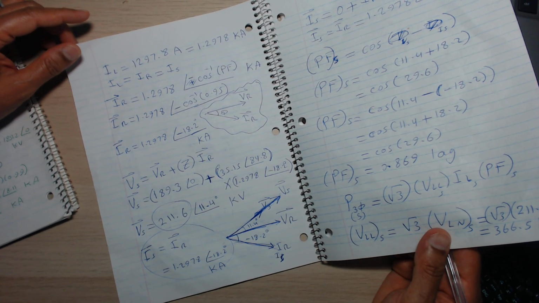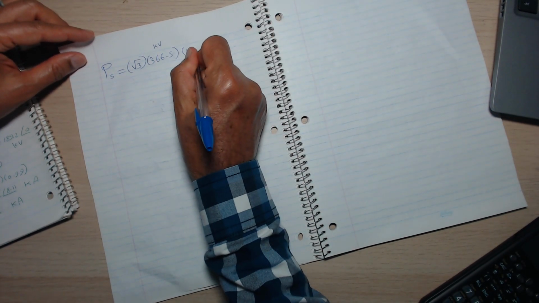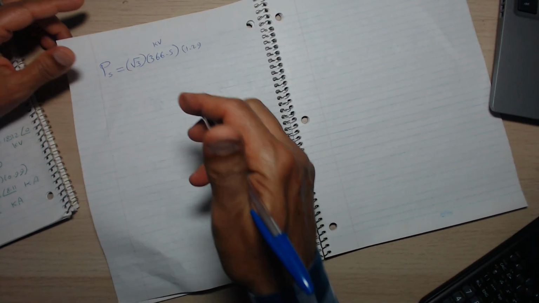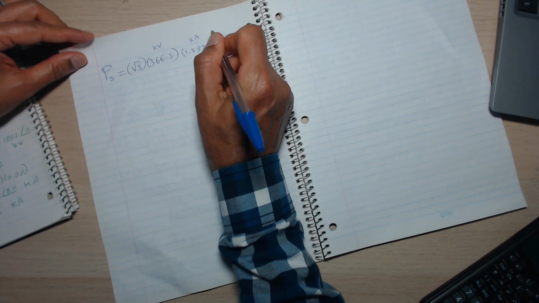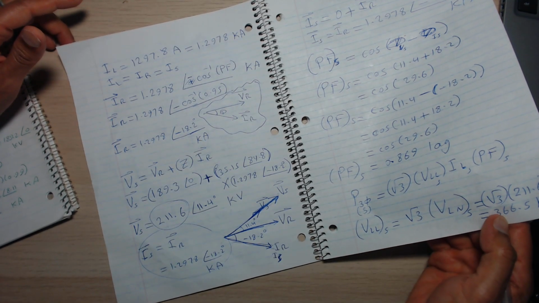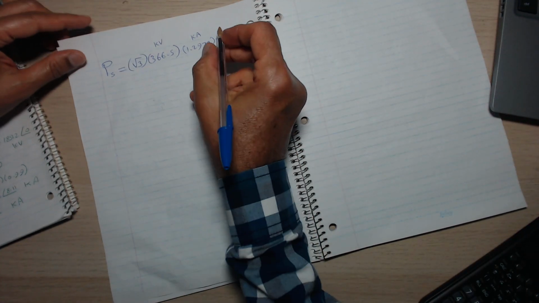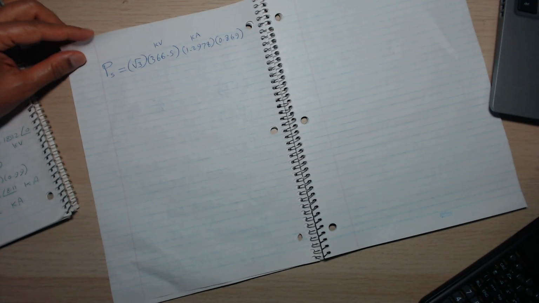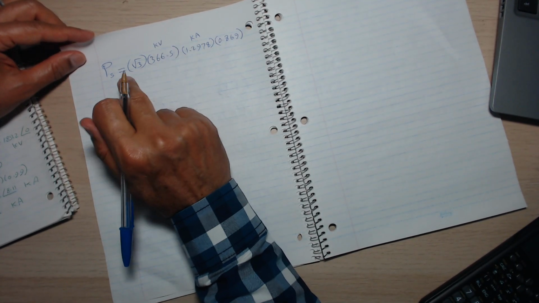I line is in kiloampere, which is 1.2978 kiloampere, and the power factor is 0.869. When you multiply kilovolt by kiloampere, the answer will be in mega.